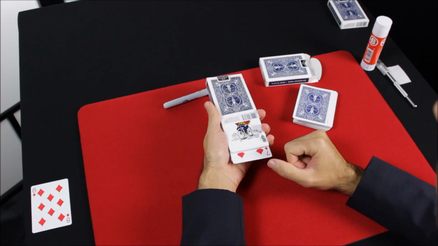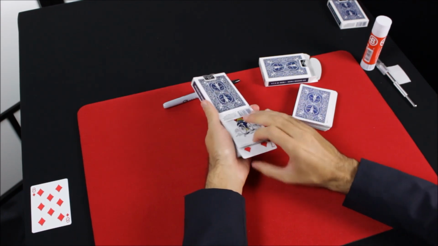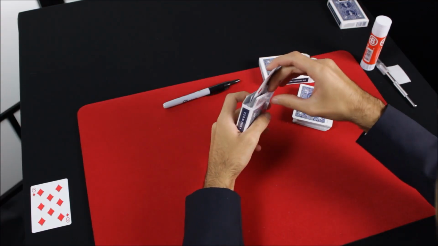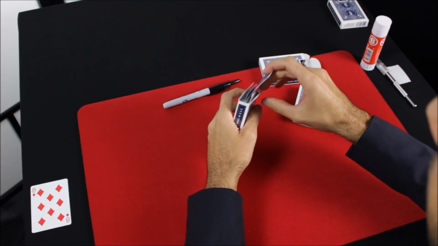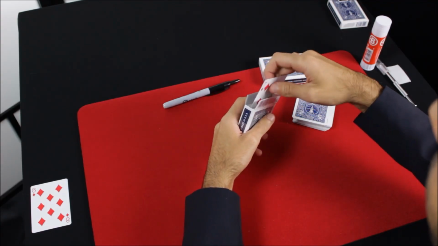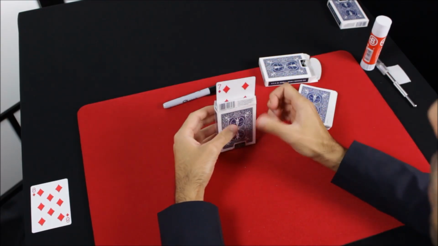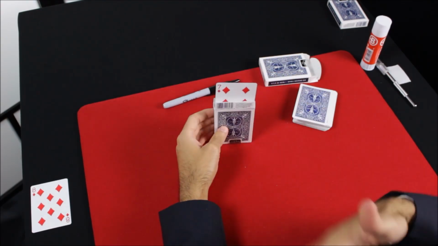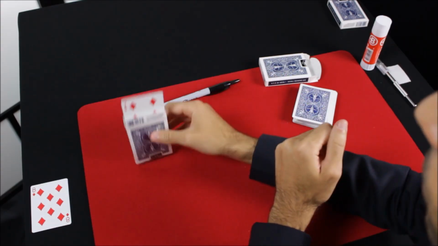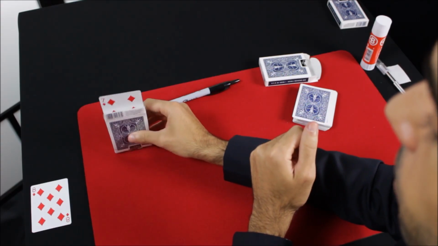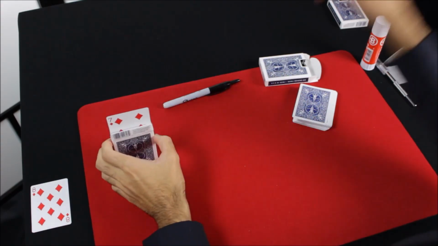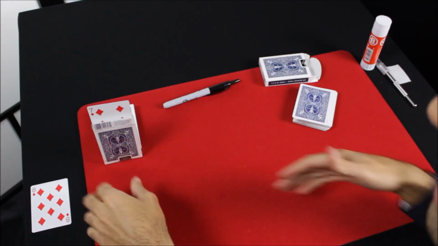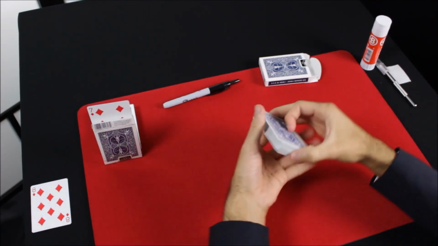Okay, so you put all the cards in the box except for the 7 of diamonds. Okay, all the cards are in the box, and here we have the 7 of diamonds. And this, we put this in your pocket. Okay, here. I show you, this is in my pocket. Now the sealed deck is ready.